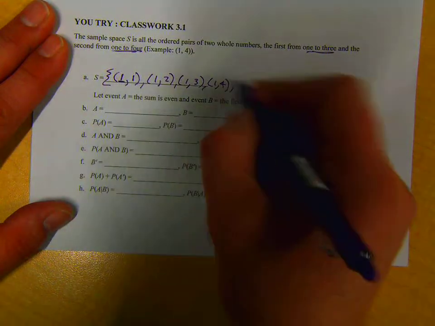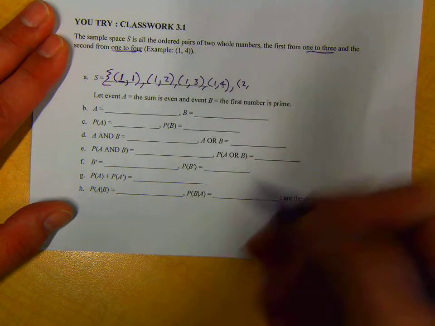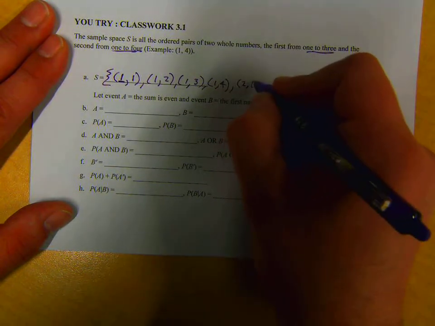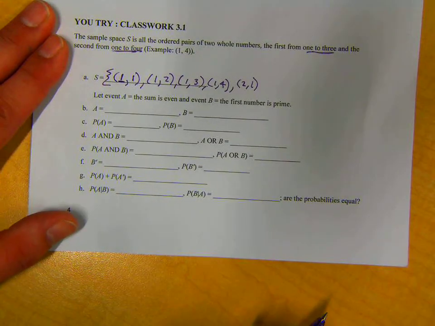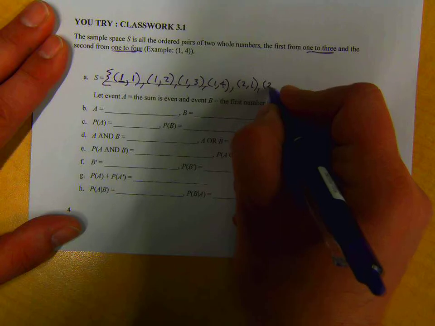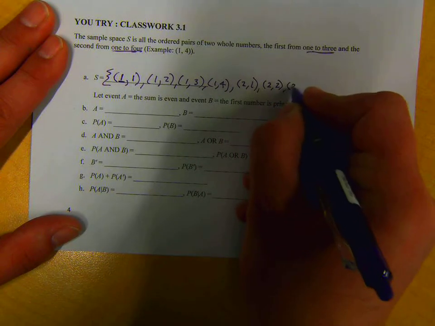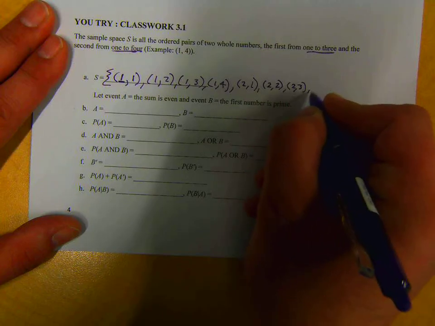Okay. So if I wanted to go now, what would be my next number I can go to? 2. So let's start off at 2, 1 in particular. I like that, Colin. So 2, 1. Let's get all the 2s: 2, 1, 2, 2, 2, 3, 2, 4.